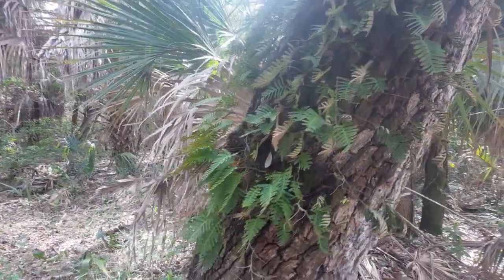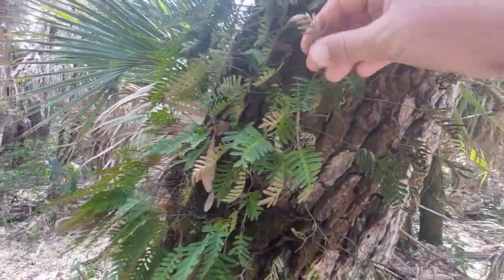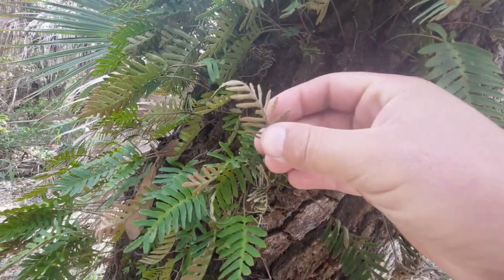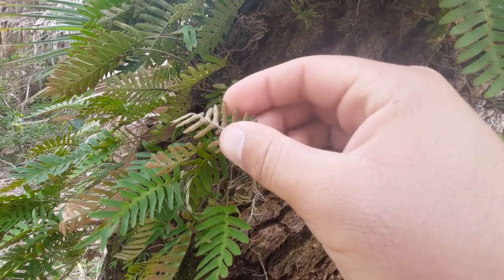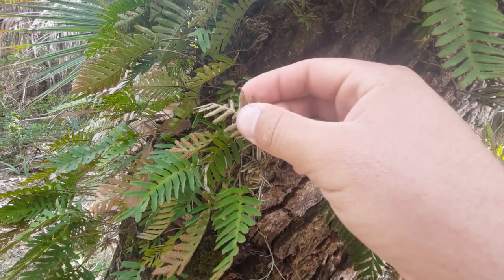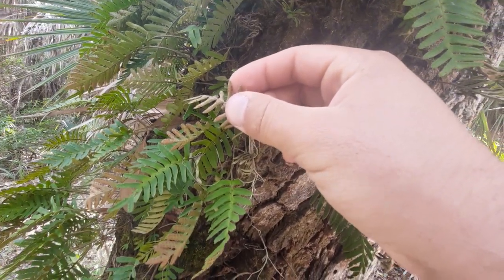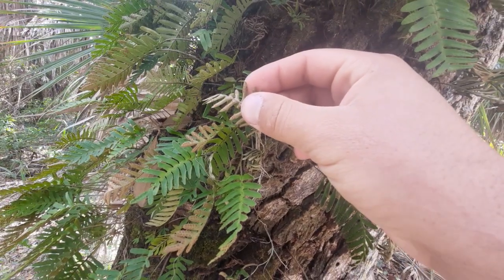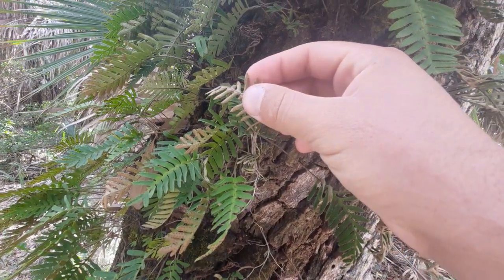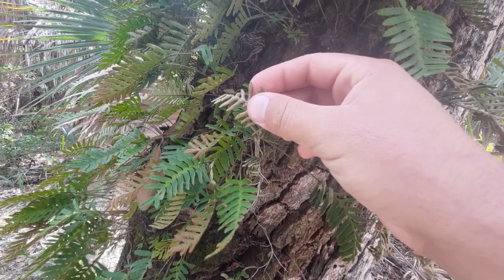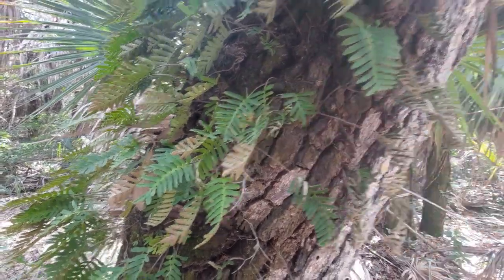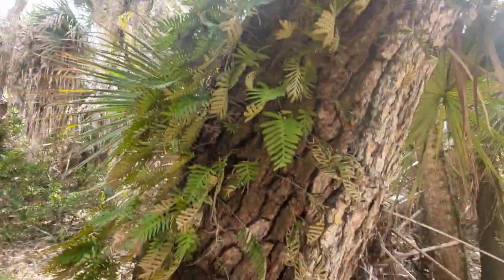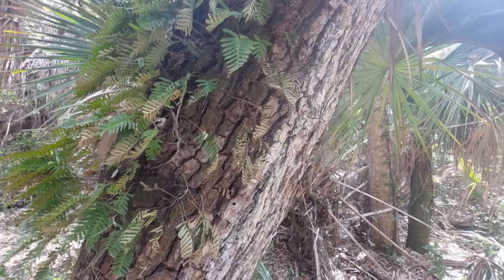So, if we look underneath one, for instance, like right here, if you look really closely, you may notice some distinctive dots on the underside. Those are known as your sporophytes. And that is essentially where the spores are released into the air, and then they'll eventually interact with, for instance, this live oak, and then it will begin new growth.